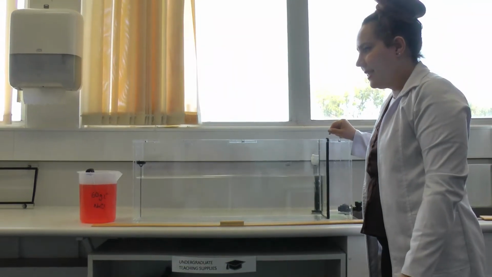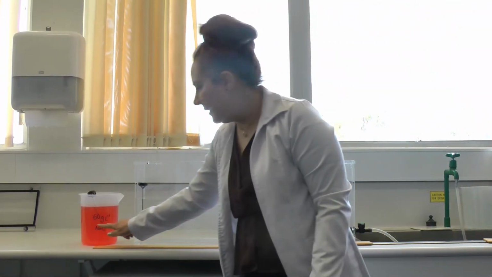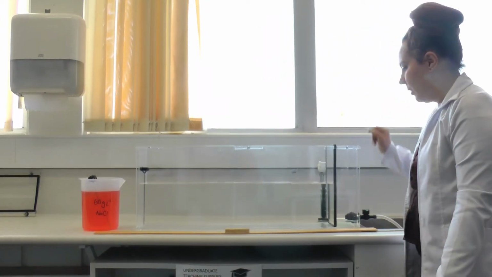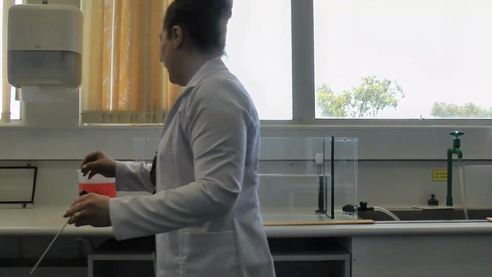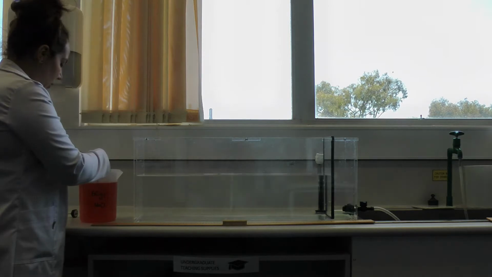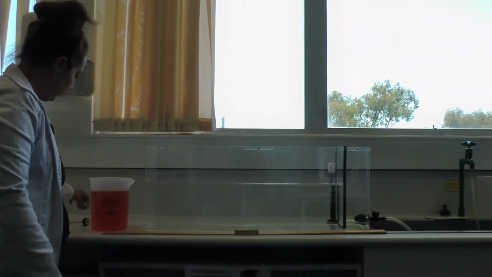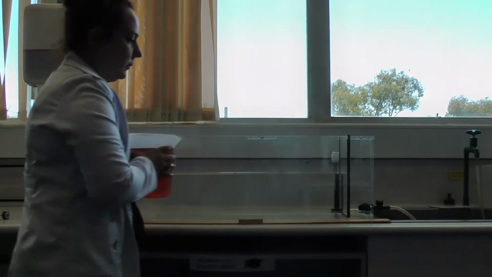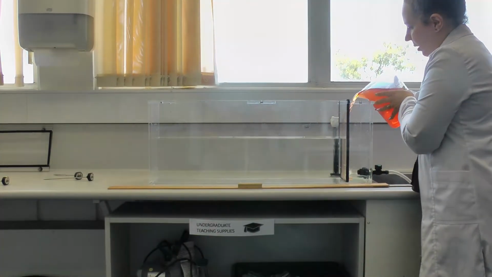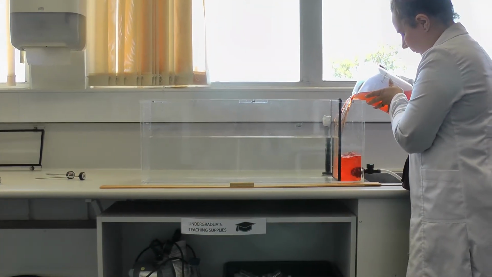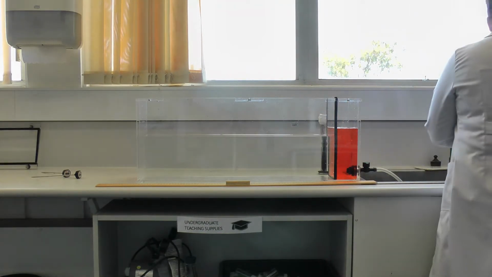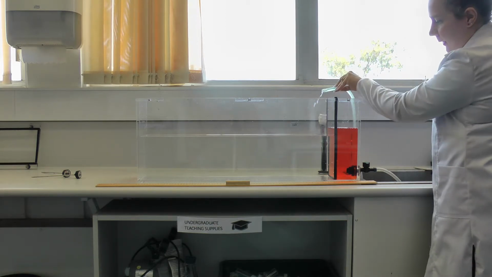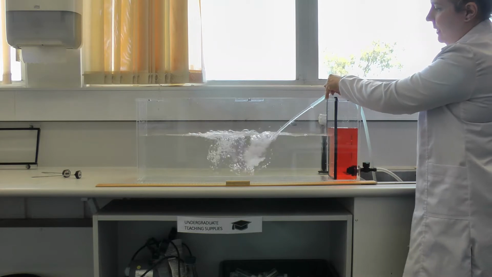Okay, the last concentration is 60 grams per liter of NaCl. The temperature of the ambient water is 18.8, and the temperature of the salt water is 18.8. Add extra water to go to the same height.